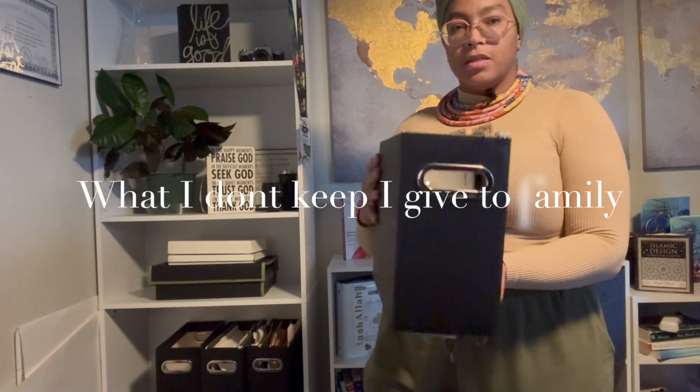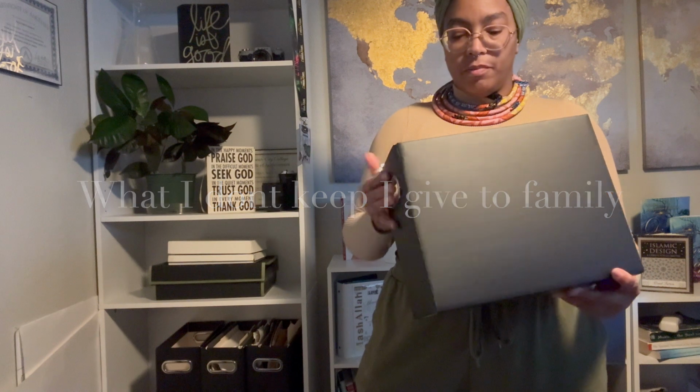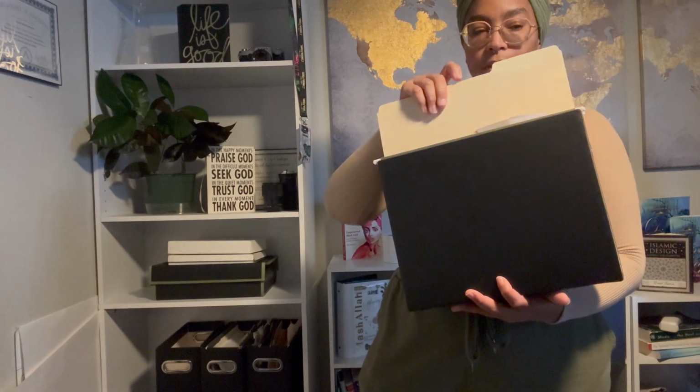So the boxes are like this. You can get these from an archival company because they are acid free. You can get them on Amazon. You can get them from Uline. You can get them from several places. And so what I have in here are file folders, and then within that file folder is a tab with the surname on it, and then within that file folder is a manila folder that's also acid free that has the surname of the family member in there.